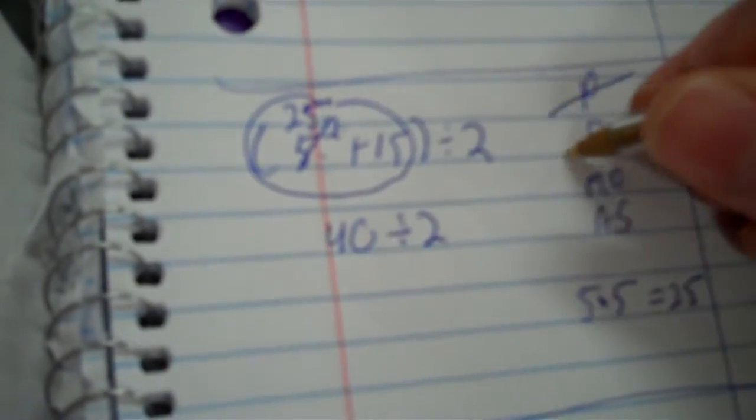So the parentheses is gone. Now exponents, we don't have any exponents left. We already did the exponent. Multiplication, division, 40 divided by 2 equals 20. Use a calculator if you need it, and there's no adding and subtracting.